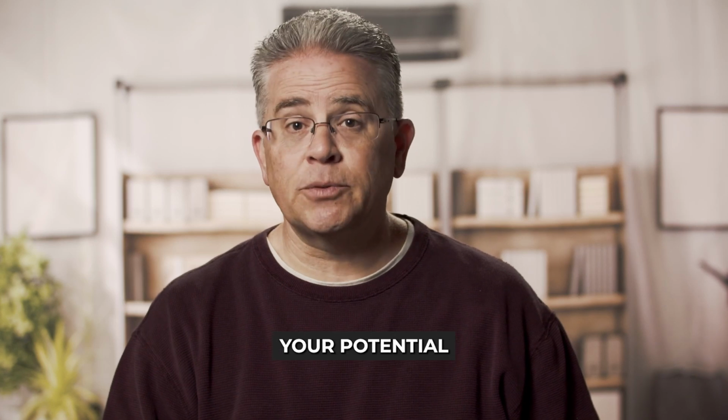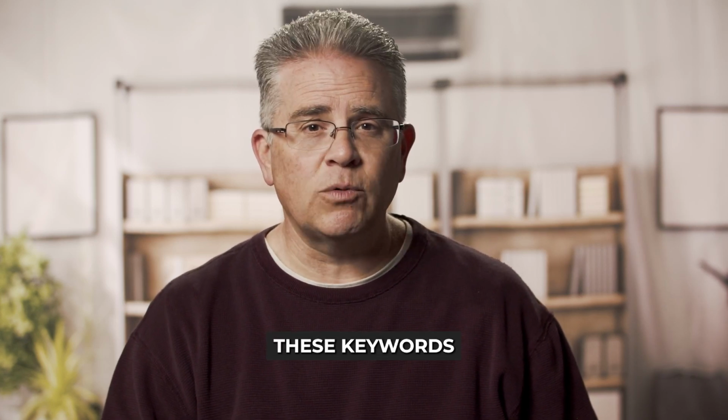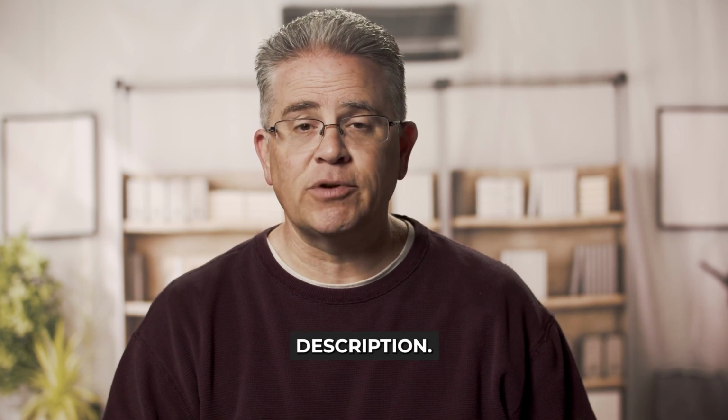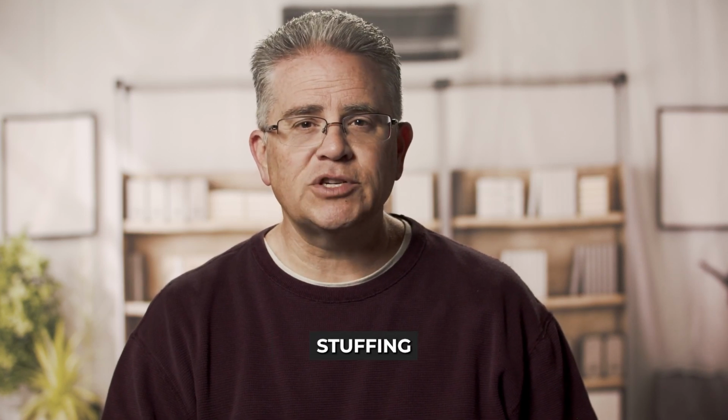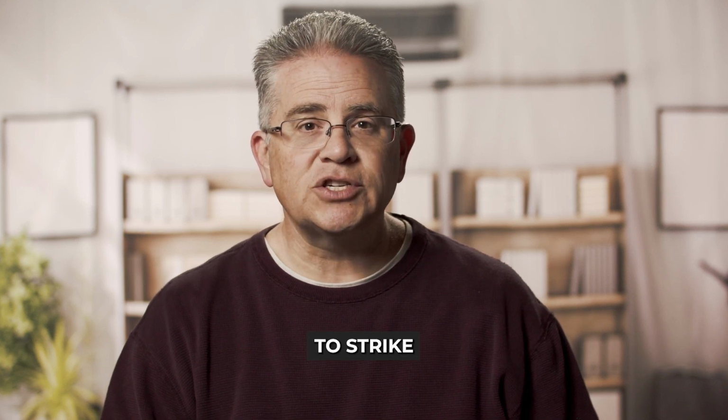Think about the terms your potential customers might use when searching for your products. Include these keywords naturally within the ad title and description. However, avoid keyword stuffing, as it can make your ad look unprofessional and spammy. The goal is to strike a balance between readability and searchability.